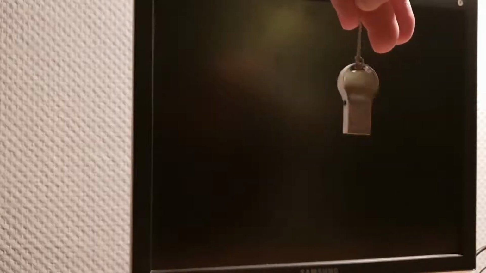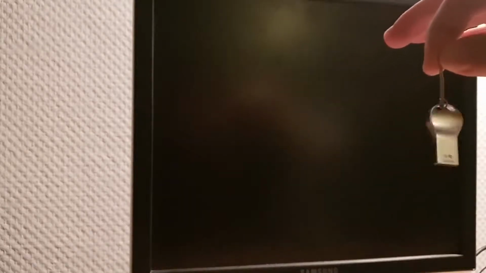I put Windows 10 on this USB key, so I can install it very quickly. And this video will be completely devoted to the optimization of Windows 10 and also to avoiding all the things that are related to advertisements and crap and unnecessary stuff. So the PC is ready. I just have to plug it in.